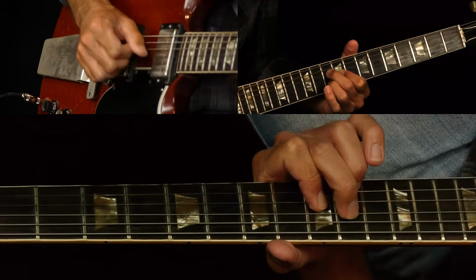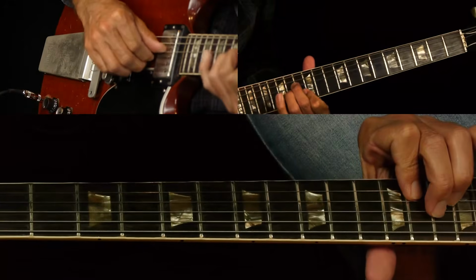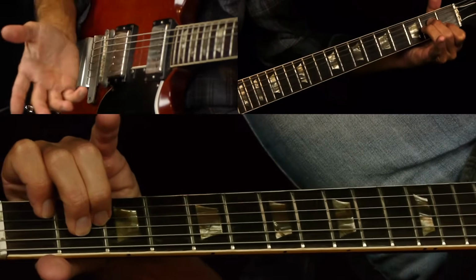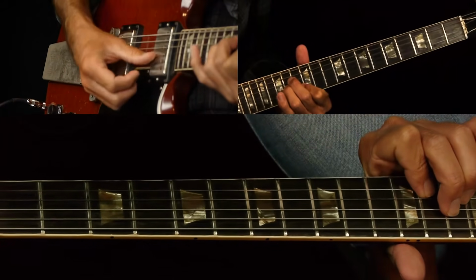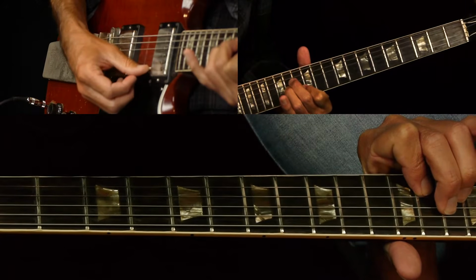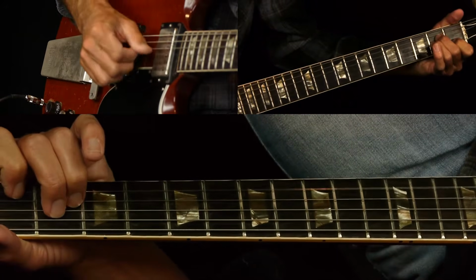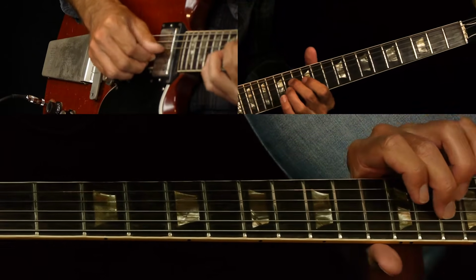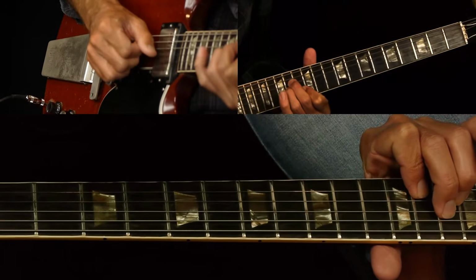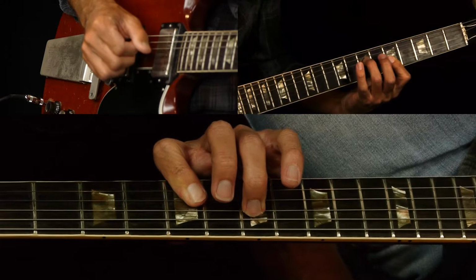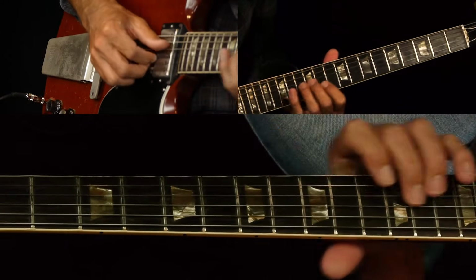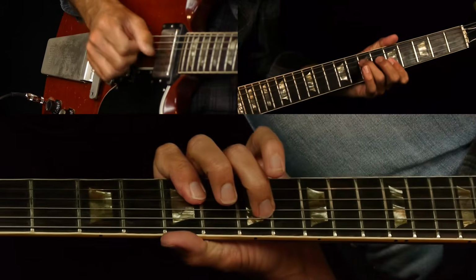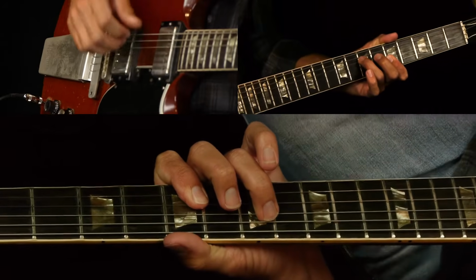Okay, the second inversion with the fifth on the bottom would be right here. Looks just like your kind of A minor chord, right? Same fingering. In fact, if you play it here, it's the same thing, an octave lower. And that's our fifth. E is the fifth interval for A minor. Okay, so we have the root on the bottom, with the third on the bottom, with the fifth on the bottom. So that's for A minor.